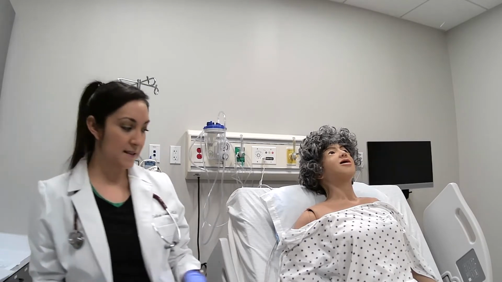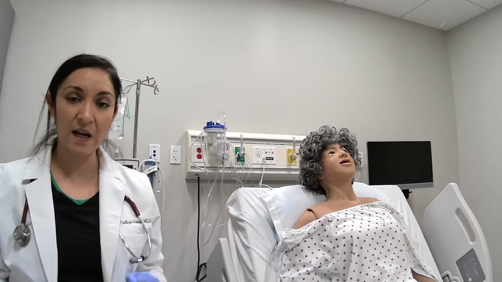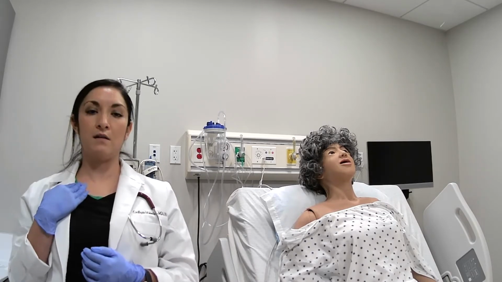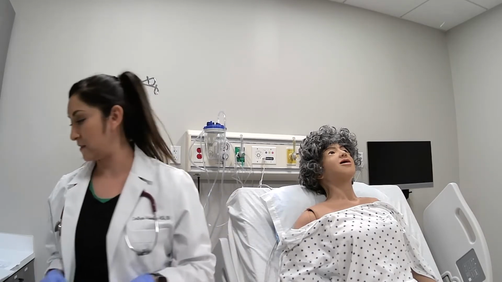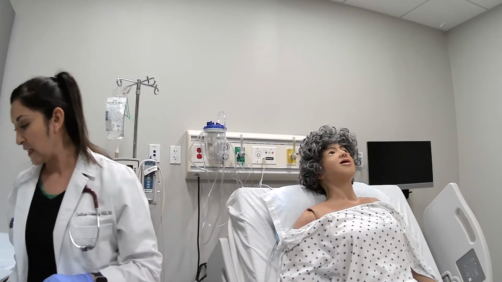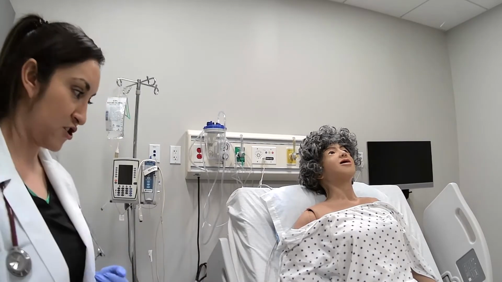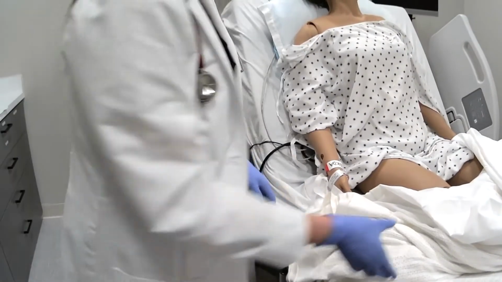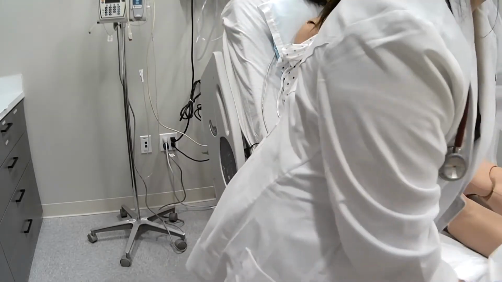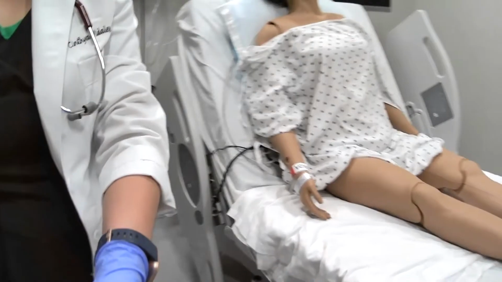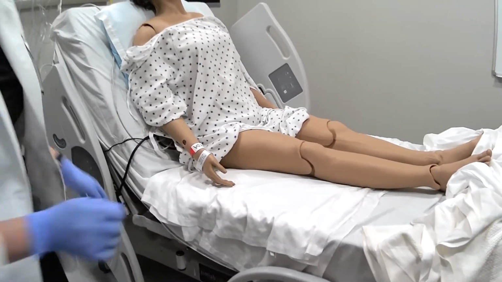In some cases, if your patient is not able to sit up, you will just be listening to them when they're laying a little bit more flat. All right, so now that we've done the inspection part, and when you inspect, make sure that you pull the covers, okay? When you pull the covers, you can get a better view of everything, the whole picture, okay?